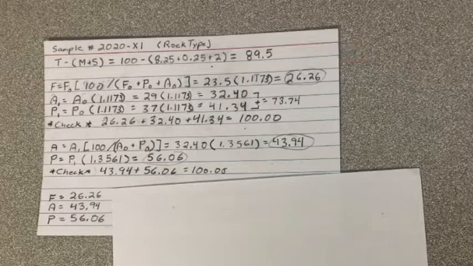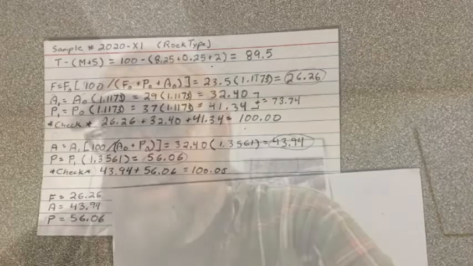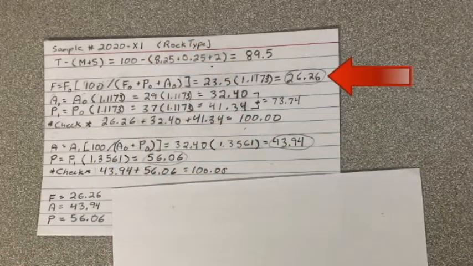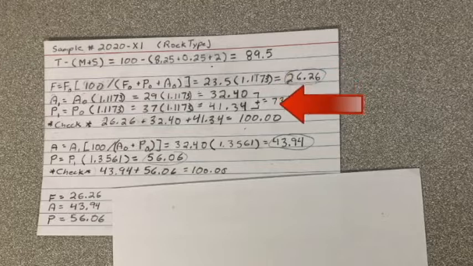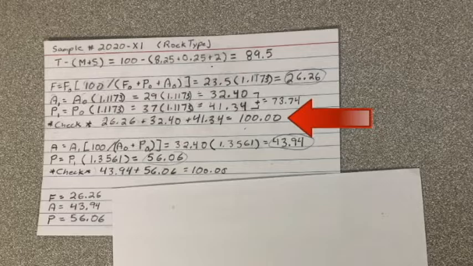We normalize for feldspathoids first because those are plotted first. I've done this before, so I'm not going to go through the details of it for you. And we get 26.26%. We normalize our K-spar and our plagioclase there, and then we check it to see if they add up to 100. They do. Okay, good. We move along. That 26.26 is going to be our plot for feldspathoids.